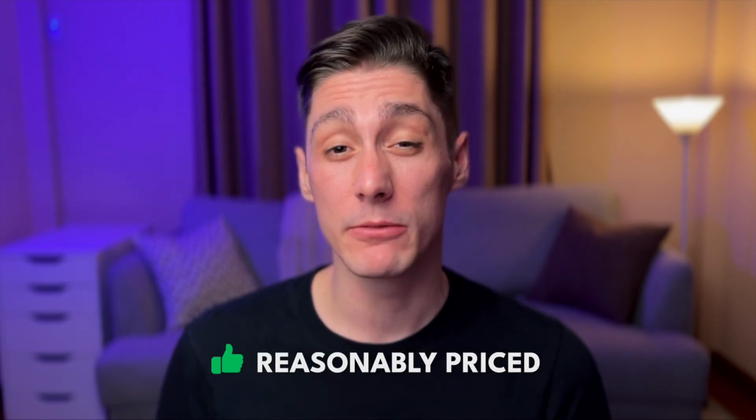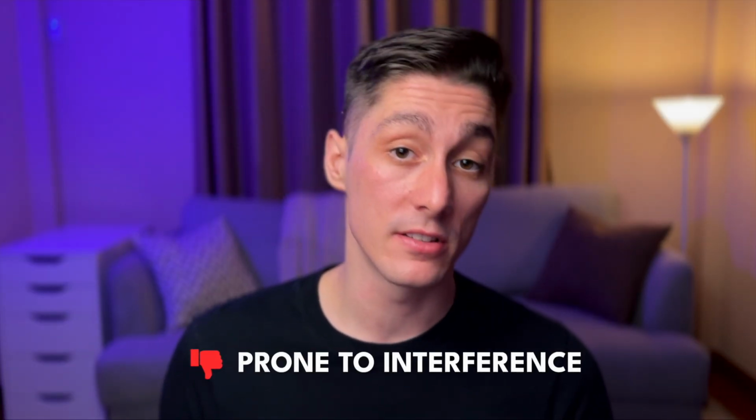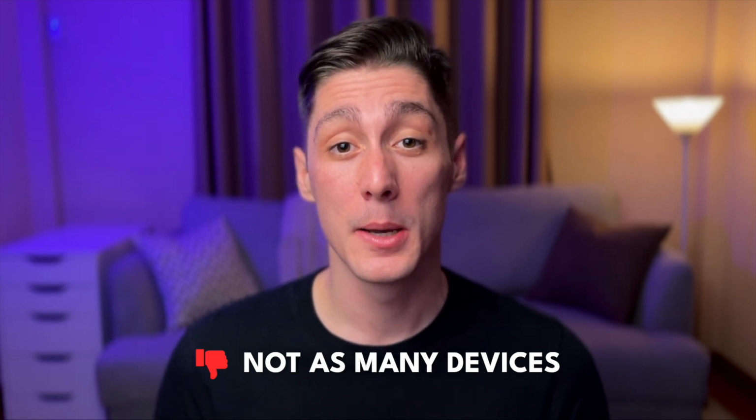Despite being a much newer technology, Thread devices are still very reasonably priced, and in fact, you probably wouldn't pay much more than what you would expect to pay for Zigbee devices. You still need to go out and buy that Thread border router. While it's not technically necessary, a border router will allow you to connect to other networks like Wi-Fi, and it will unlock the full potential of the Thread protocol. Thread is also just as susceptible to interference as Wi-Fi, Bluetooth, and Zigbee because they all operate on the same frequency. And as you might expect, there really aren't as many Thread devices out there just yet, but it is gaining momentum, so this could change in the near future.